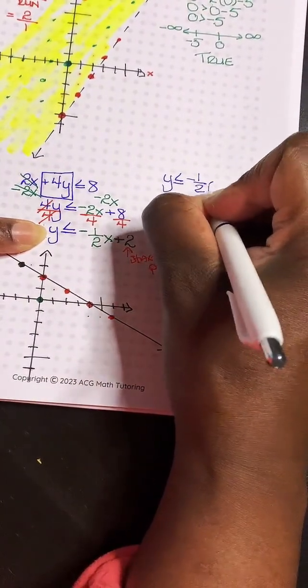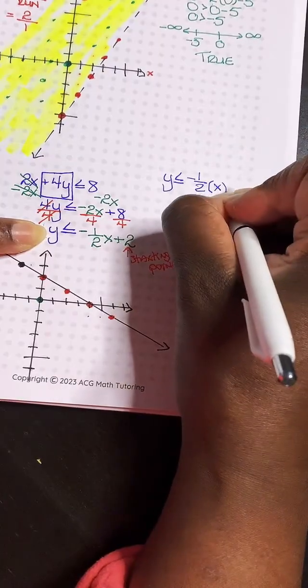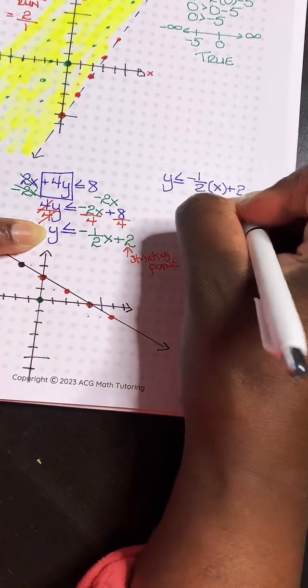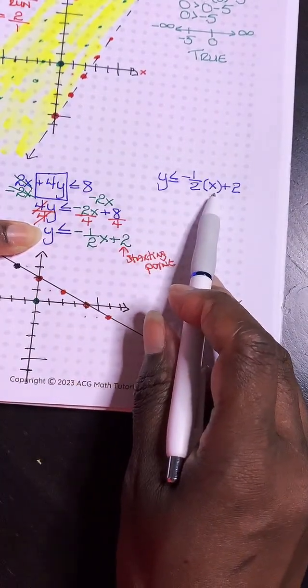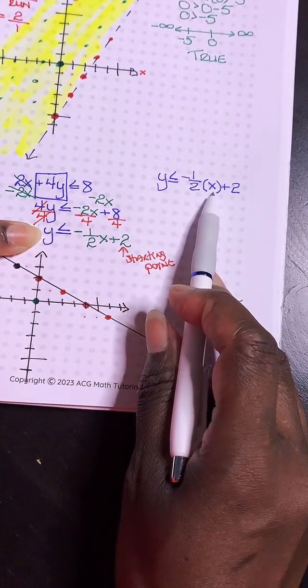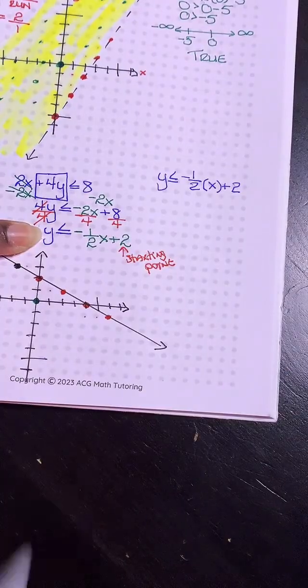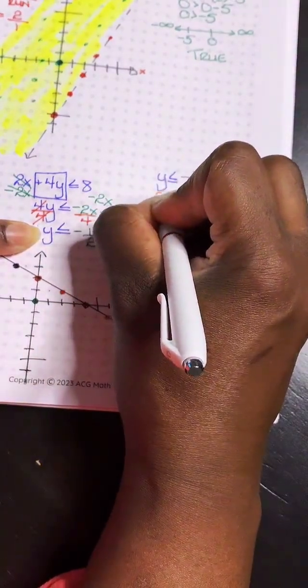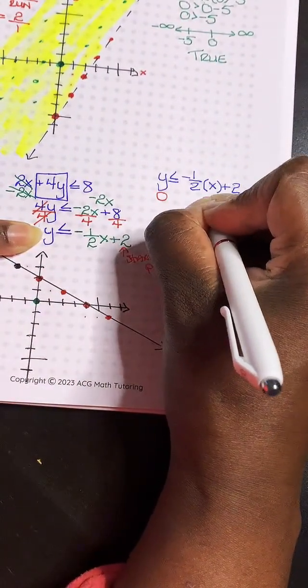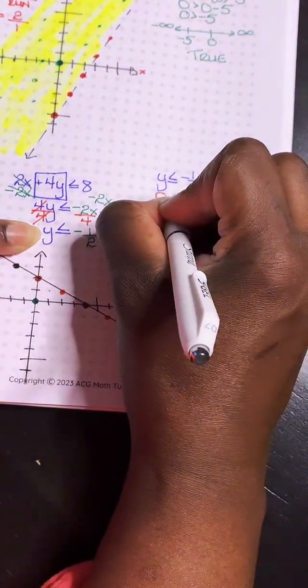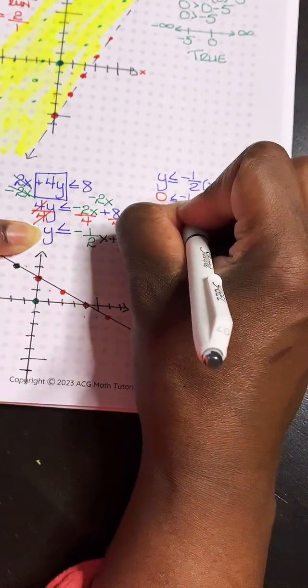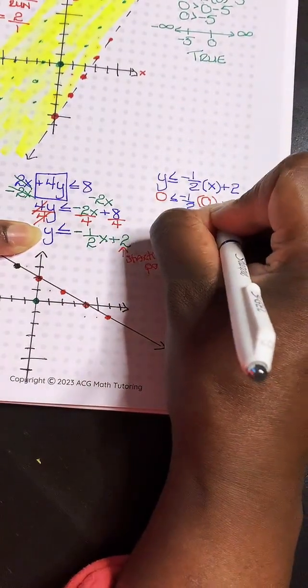Don't freak out, because you're going to see how easy it is to substitute. So we're going to plug in zeros for the x and y. So we have 0 for the y and a 0 for the x. So we have 0 less than or equal to negative 1/2 times 0 plus 2.